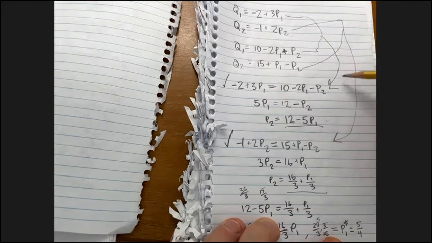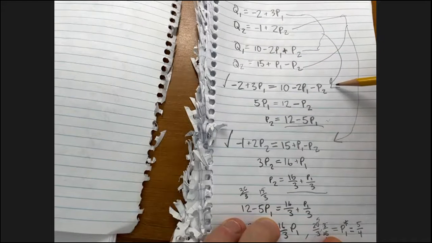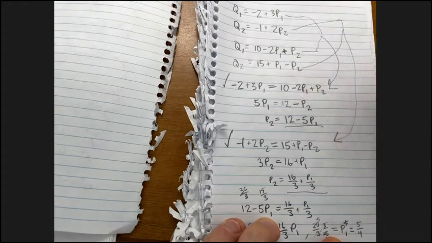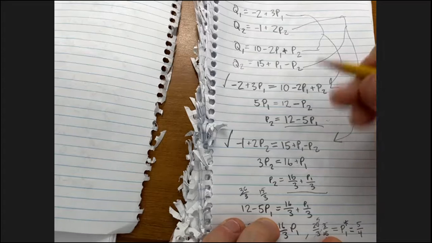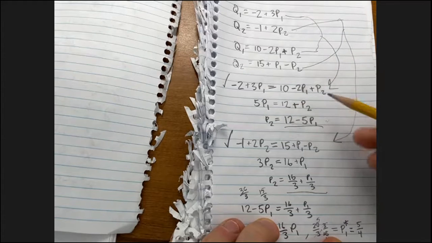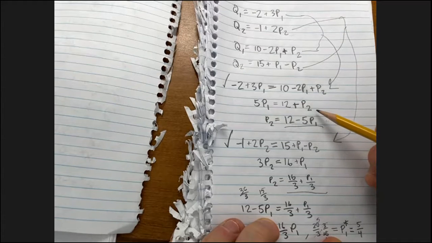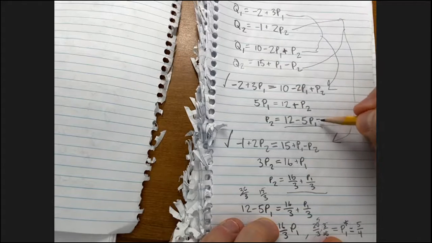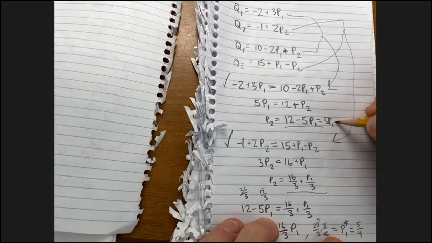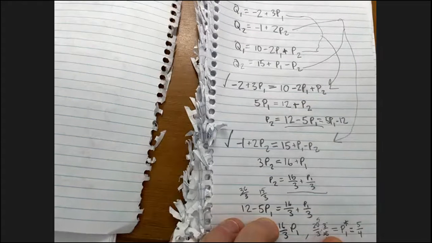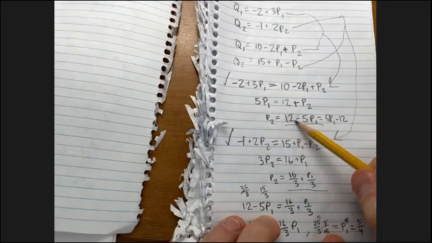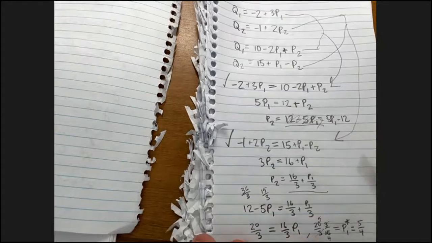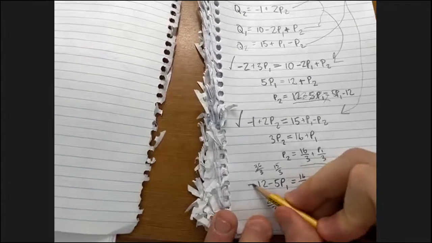And that changes this to say p2 now is equal to not 12 minus 5p1, but the opposite of that, which is 5p1 minus 12. That's what it should be. Sorry, guys, this was wrong. And now I have 5p1 minus 12, so that's where the negative comes in here.